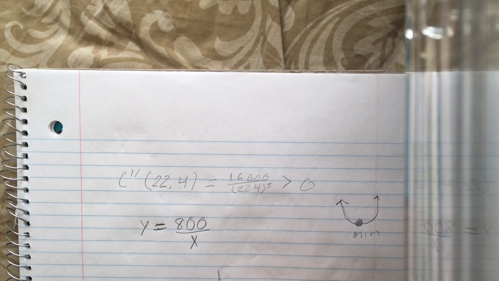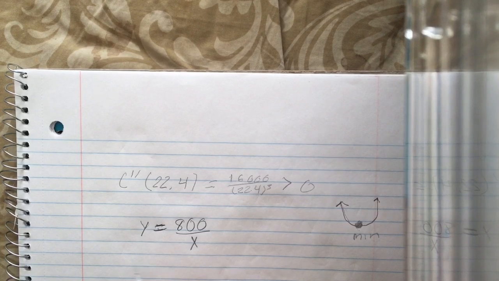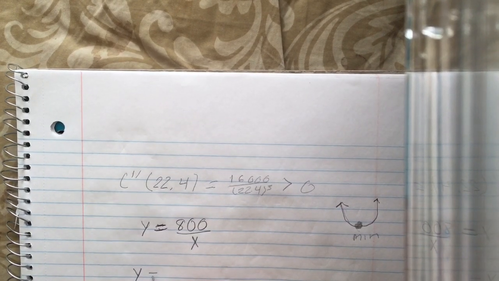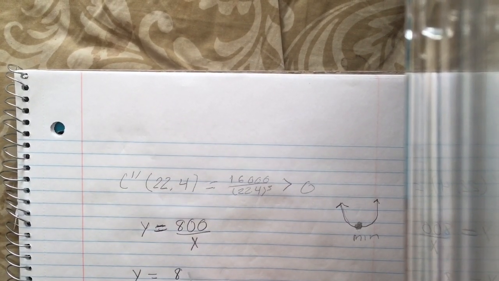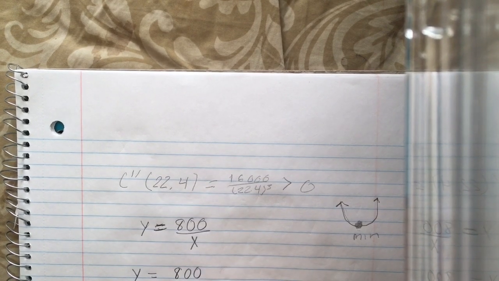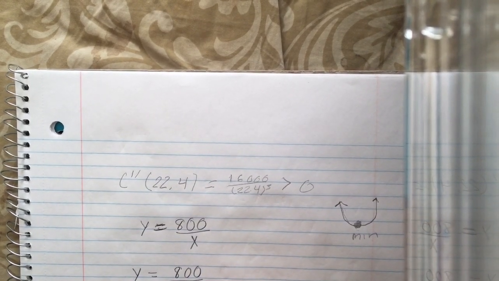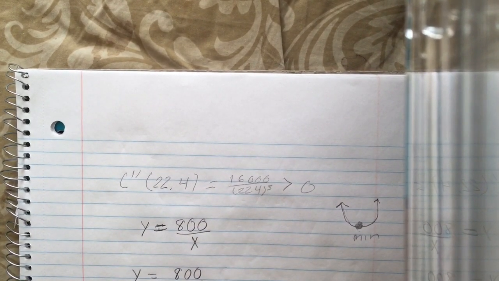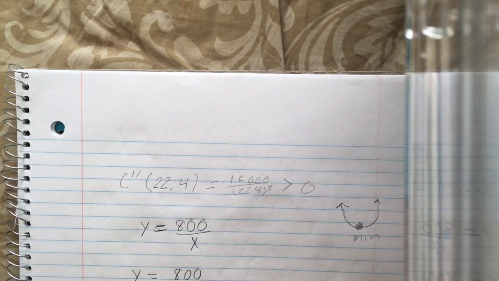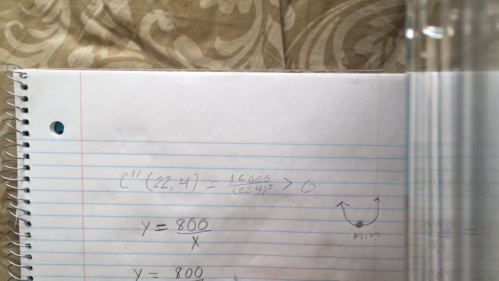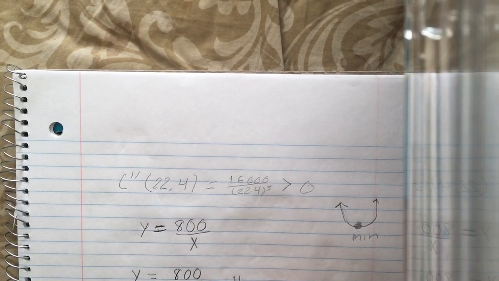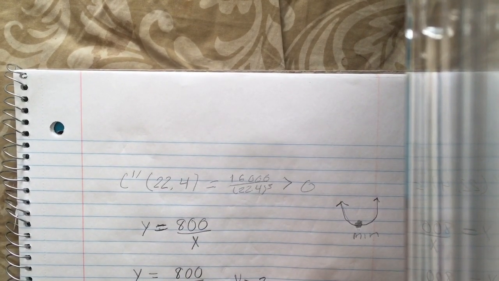So we're going to substitute 22.4 for x. So now we have y is equal to 800 divided by 22.4, and y is equal to 35.7.